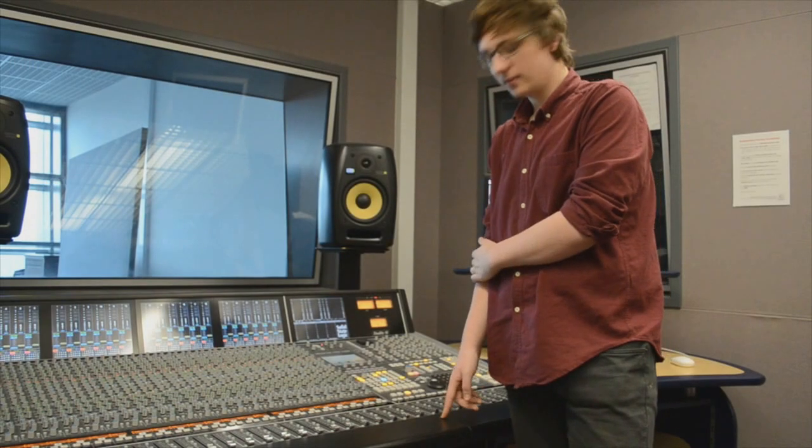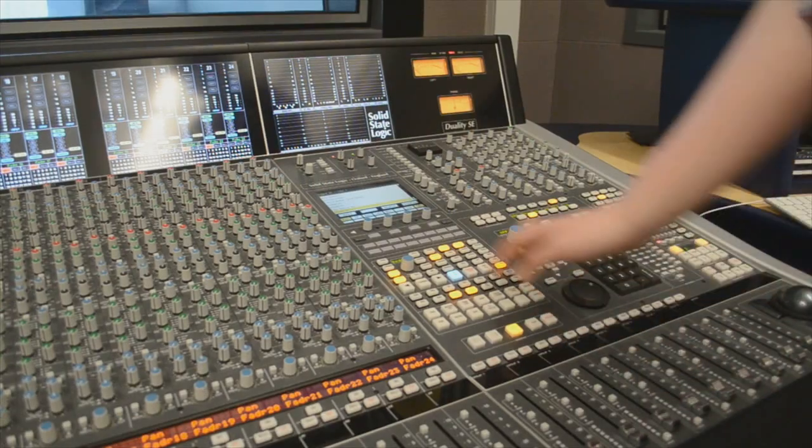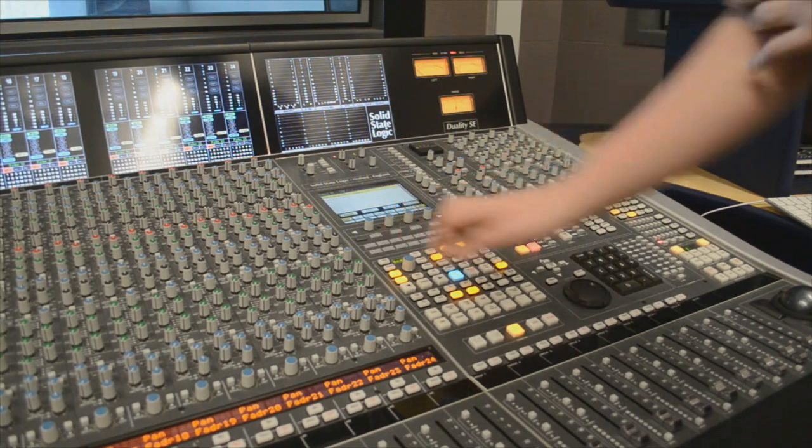As this is a digital desk, you can save and recall tracks with this menu here.